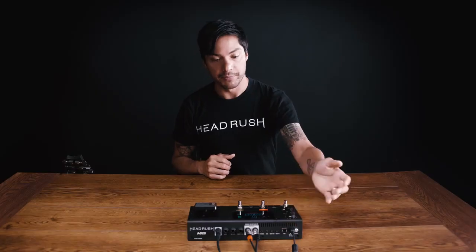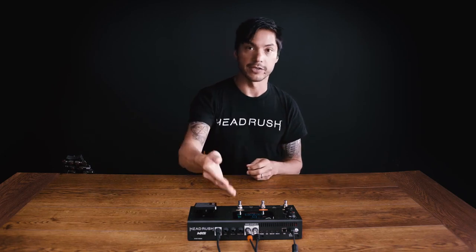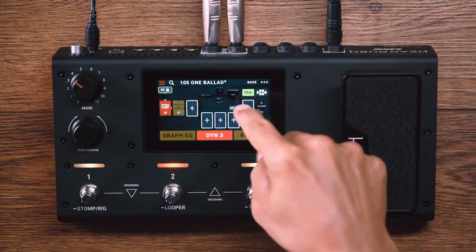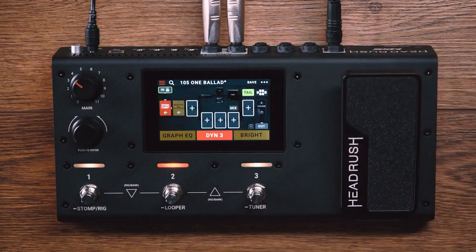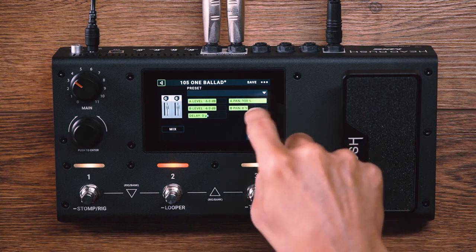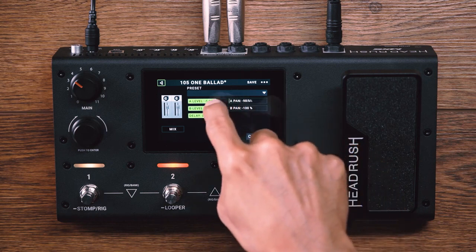Next, if you tap on the input or output block, you're going to see your signal path options. It's important to note when you open these up, you get a mix icon in the middle. When you double tap on this, you're going to get the options to control the mix of a split signal path. You can pan them far left and right, or pan them all the way to the left or to the right.